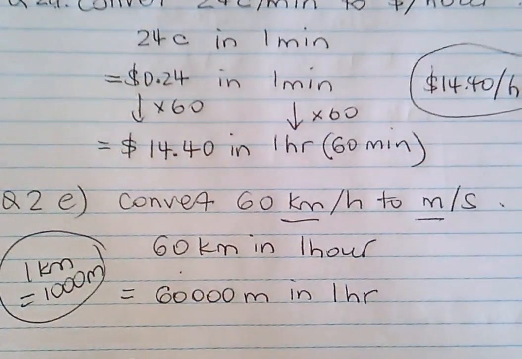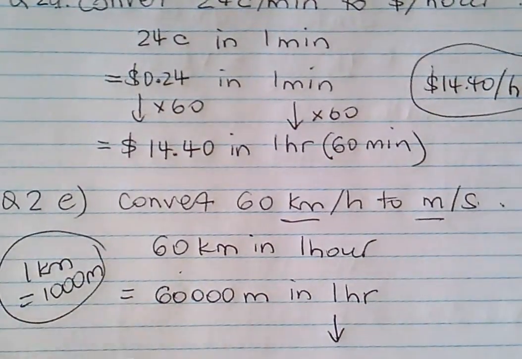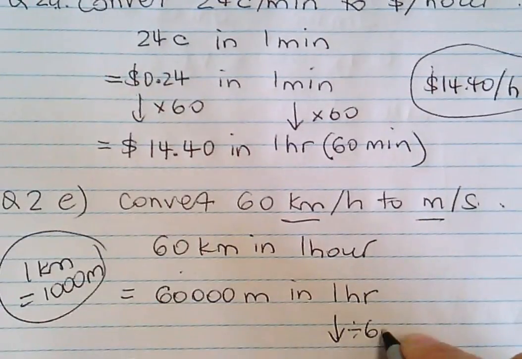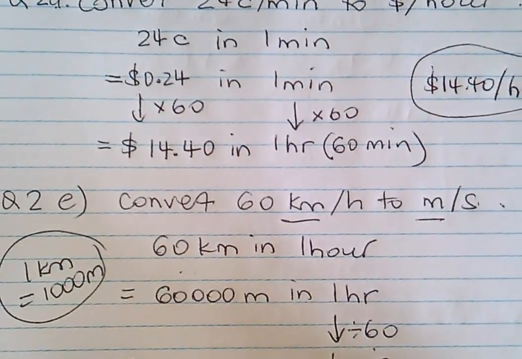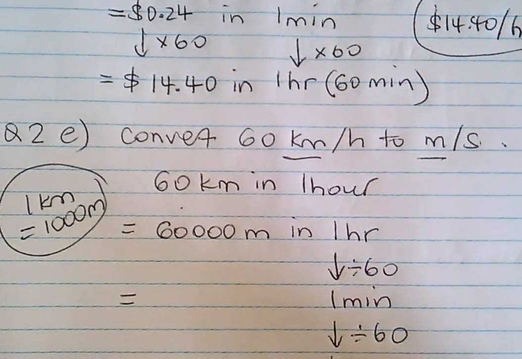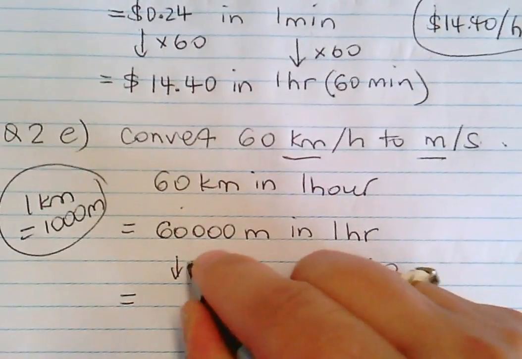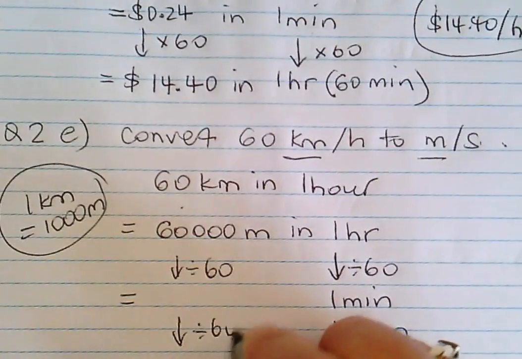I don't want an hour, I want a second. How am I going to go to a second? An hour is a long time. 1 hour divided by 60 gives me 1 minute. But I still need to get to 1 second, so I'm going to divide by 60 again. Are we okay with this? So I need to divide this quantity by 60, and then divide by 60 again.